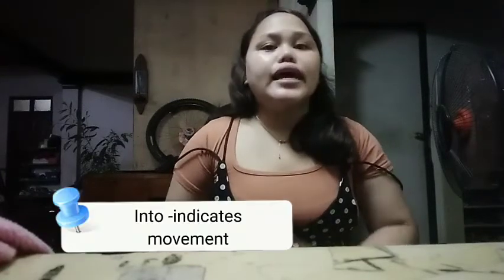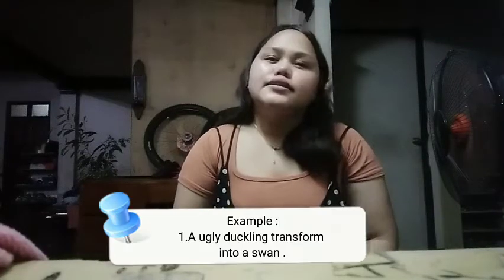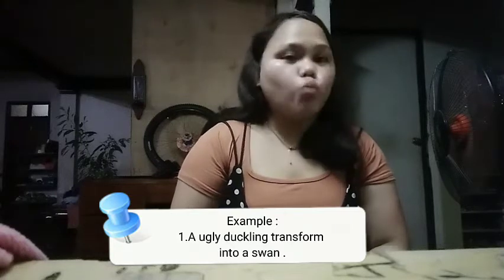Into indicates movement, action, or transformation. In to is usually used to mean in order to, when in and to are used as separate words, not a combined phrase. Example of into: The ugly duckling transformed into a swan.